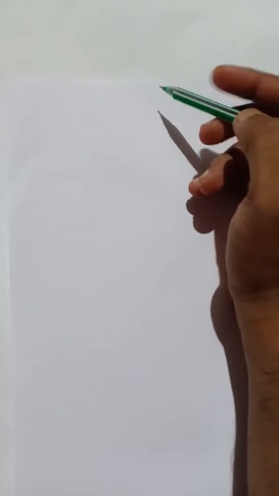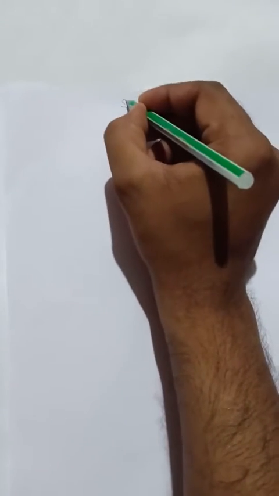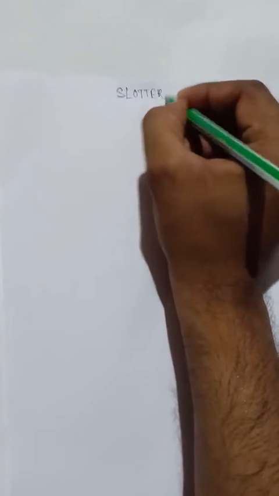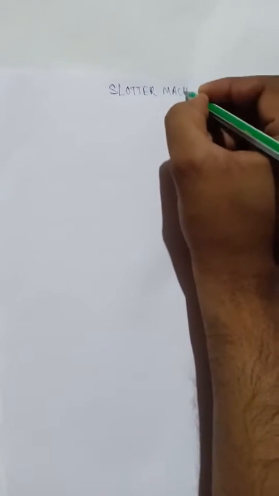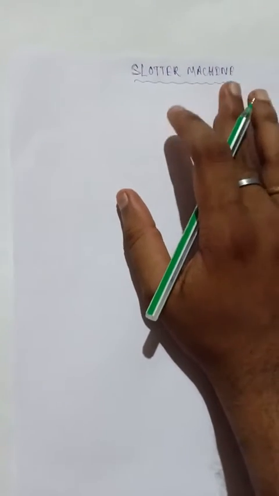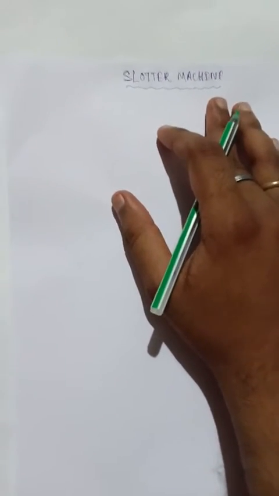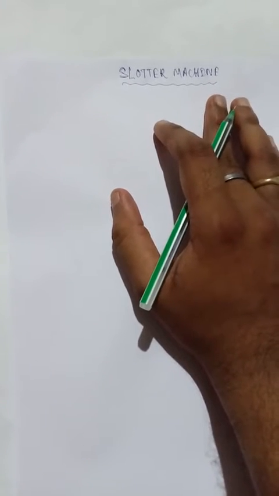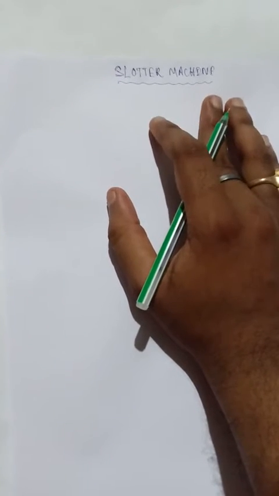Now I am going to teach about the slotting machine, which is under manufacturing technology. The question should arise: what is a slotting machine? Let's start. A slotting machine is a production machine. It's a type of production machine which is very old and was invented by Brunel.